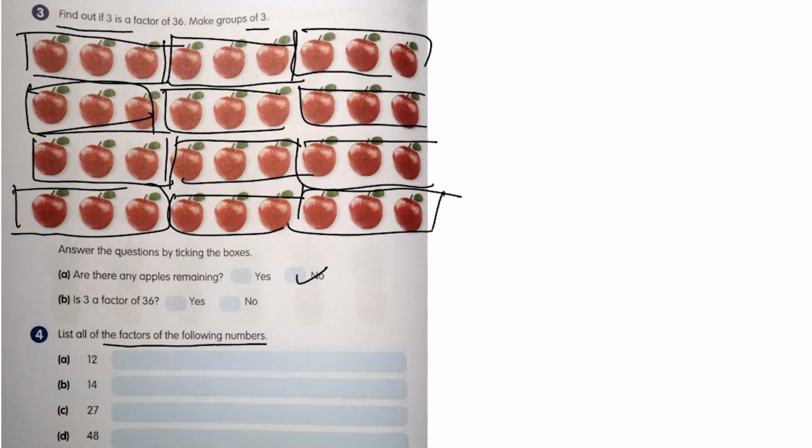Okay. Number 4. List all the factors of the following numbers. Okay, 12. 1 times 12. 2 times 6. And 3 times 4. 14. 1 times 14. 2 times 7. 27. 1 times 27. 3 times 9.